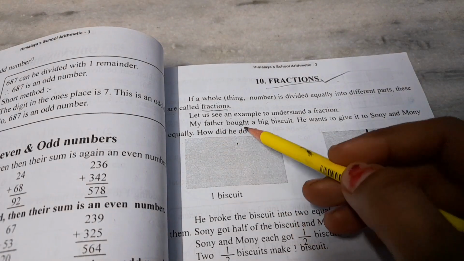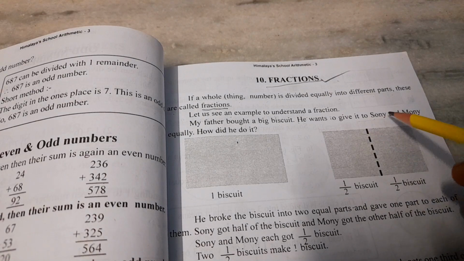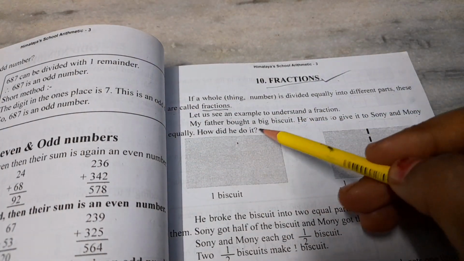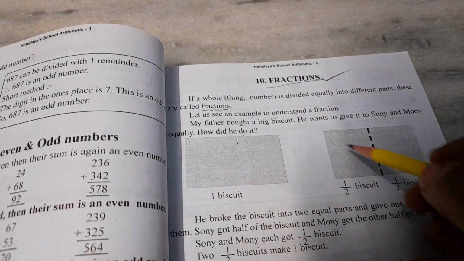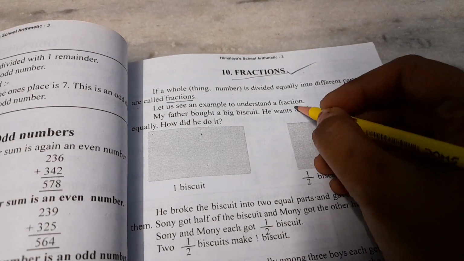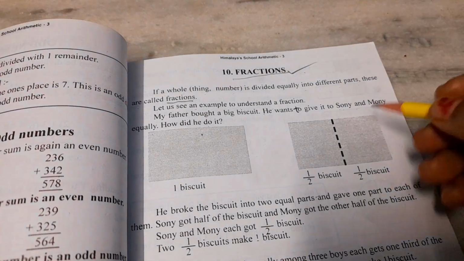My father bought a big biscuit. He wants to give it to Sony and Moni equally. How did he do it? Suppose this is a biscuit, a big biscuit. So you have to distribute it between two people, Sony and Moni.